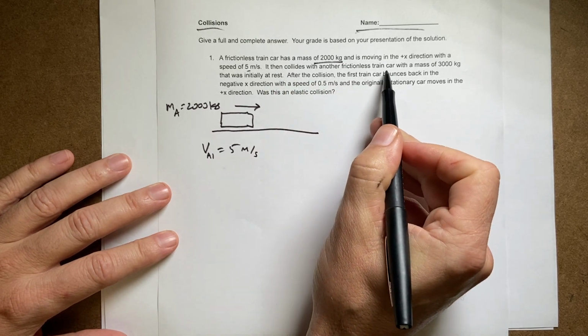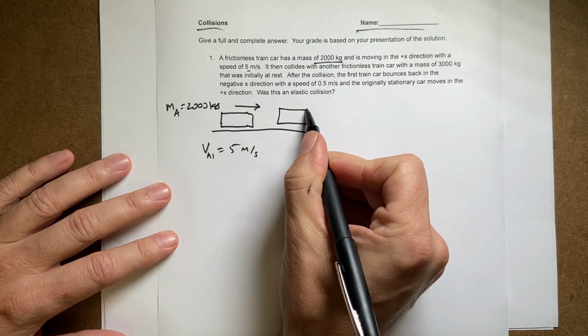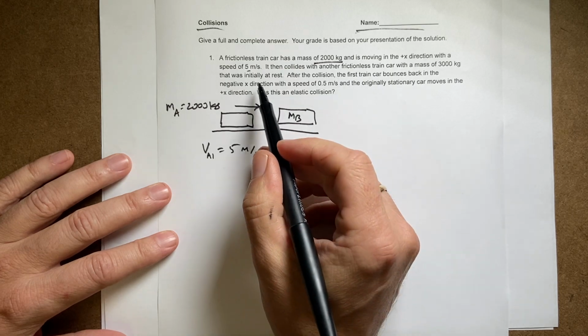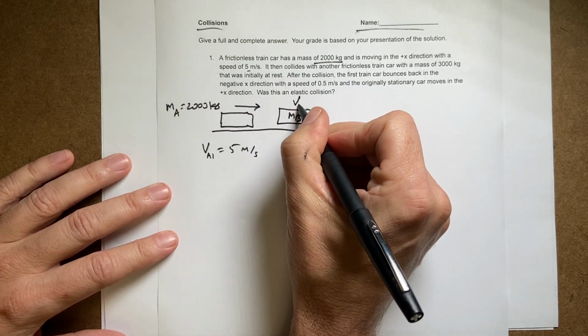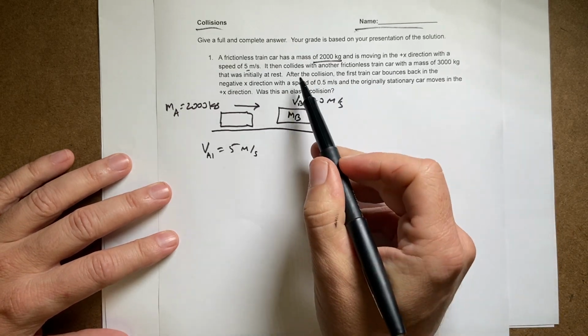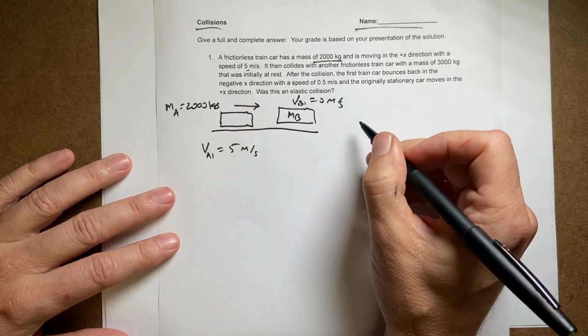It collides with another frictionless train car with a mass of 3,000 kilograms. This is MB, that was at rest. So VB1 equals 0 meters per second. And then after the collision, the first train car bounces back in the negative x direction.